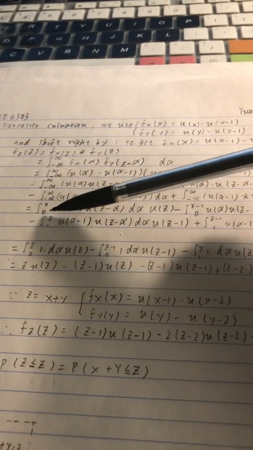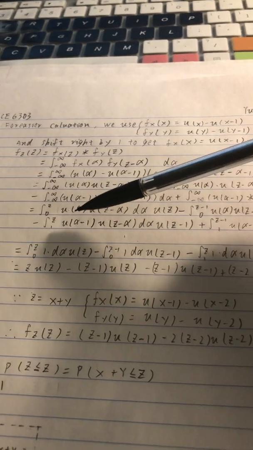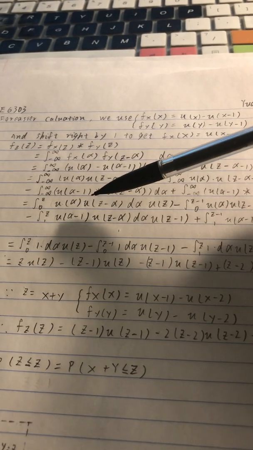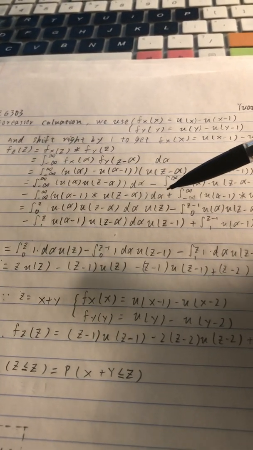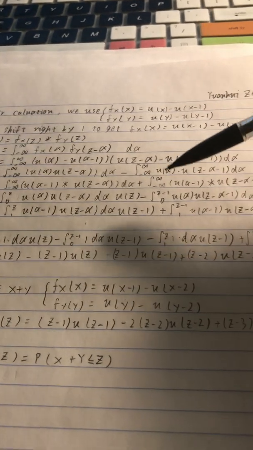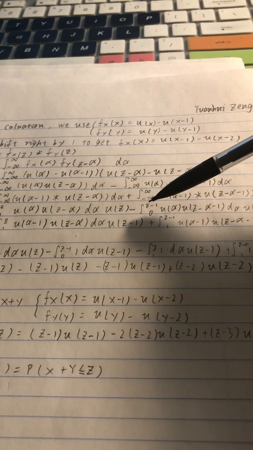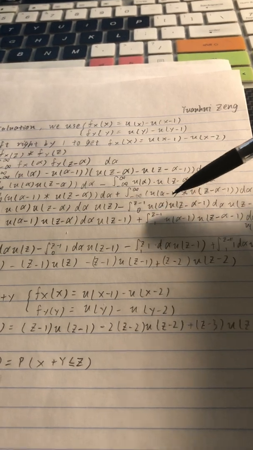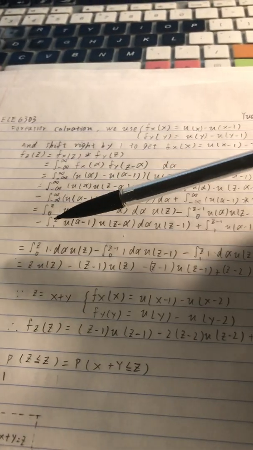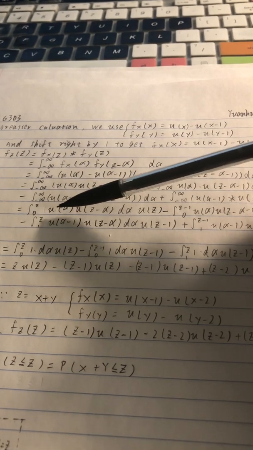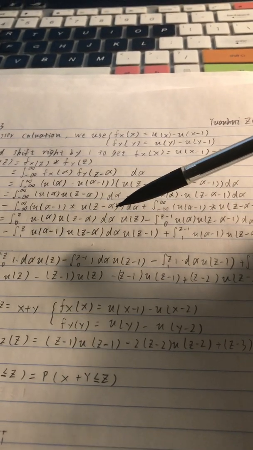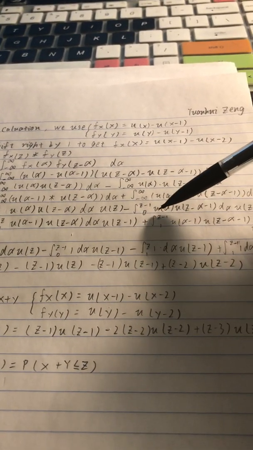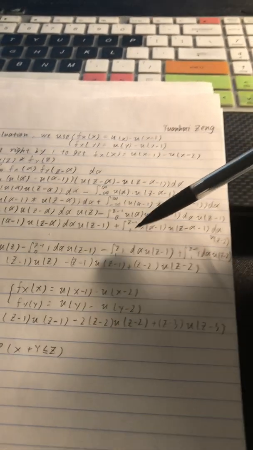Finally we can separate it into the integral of alpha between z and 0, minus alpha times u(alpha) times u(z minus alpha), times u(z minus, the alpha between z minus 1 and 0, get in this function, and minus the alpha between z and 1, and plus the alpha between z minus 1 and 1.